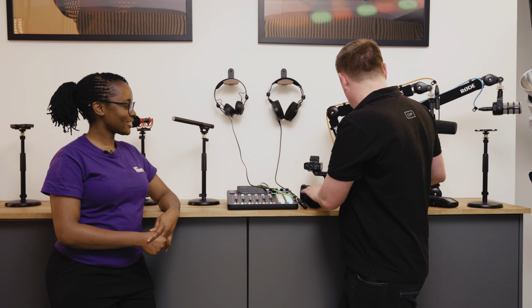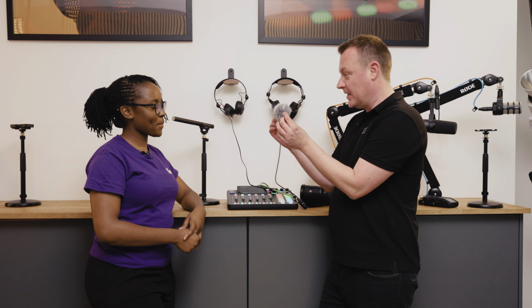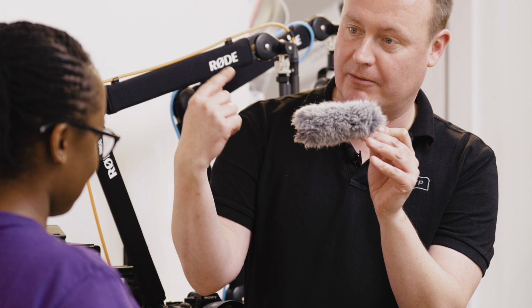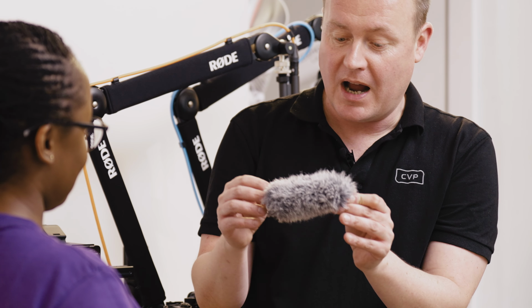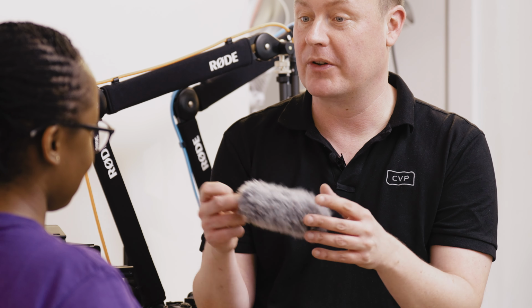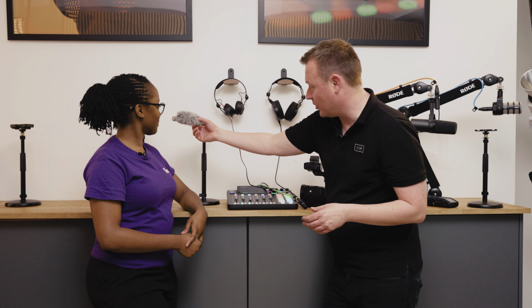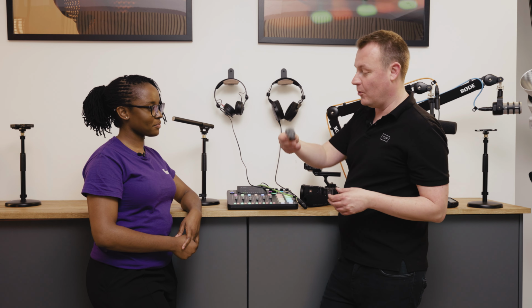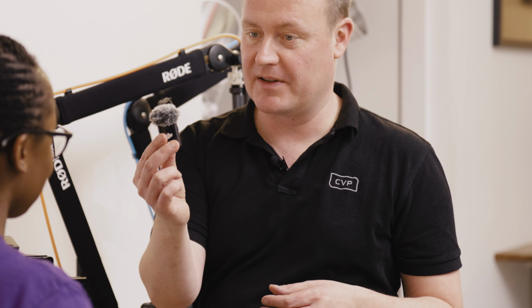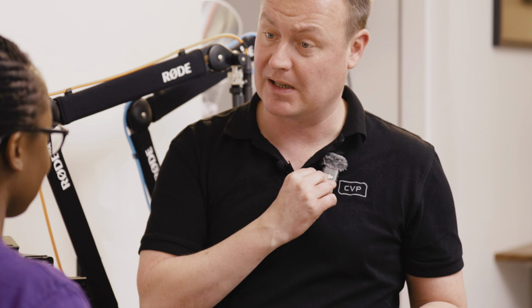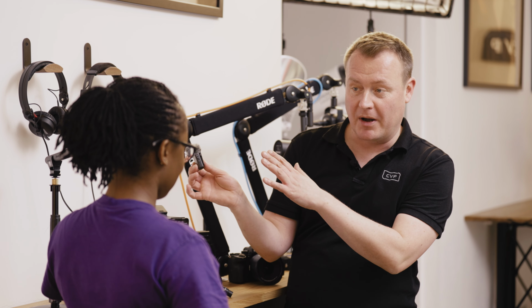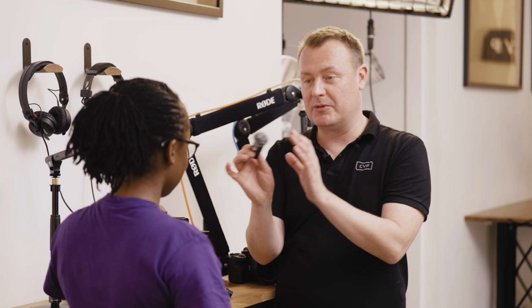But what you really want is something like this, and this is called a softie. The softie will give you proper wind protection. It creates an area of still air around the microphone capsule, and then it basically stops wind noise from getting to it. You can get them for shotgun mics like this. Some of them go very, very big. You can also get them for small radio microphones like this as well. So if you're outdoors and you're using this as a clip-on mic, it's always good to use the softie. Some mics come supplied with them, some of them don't.